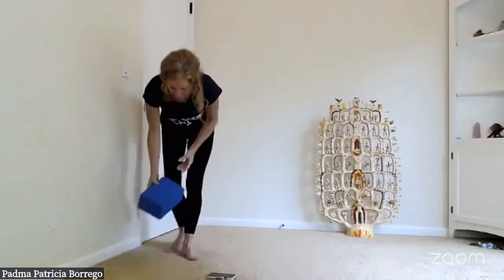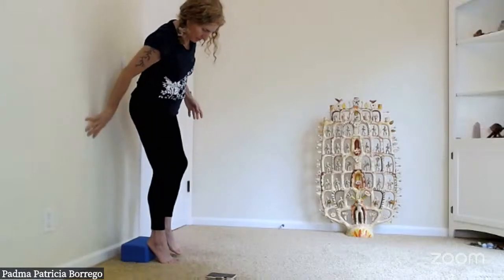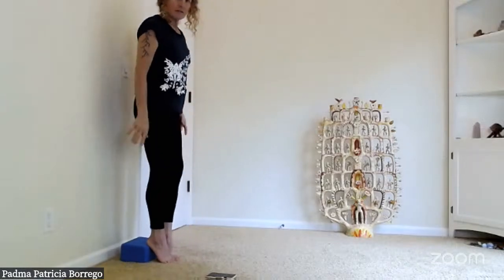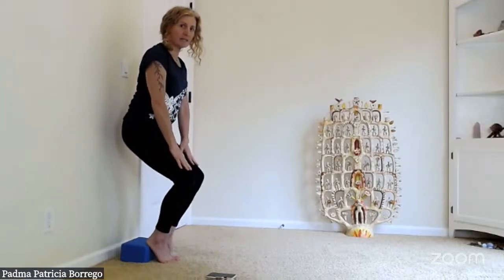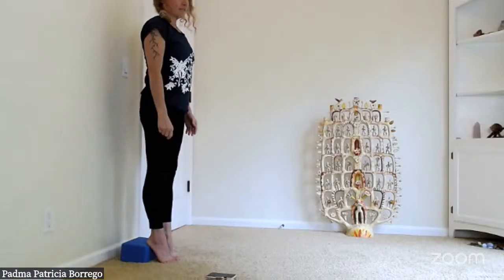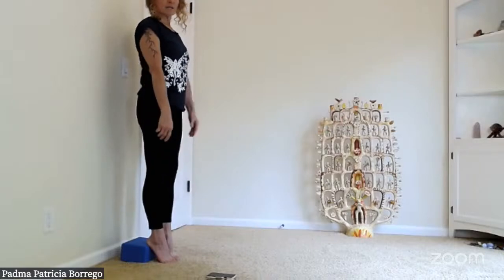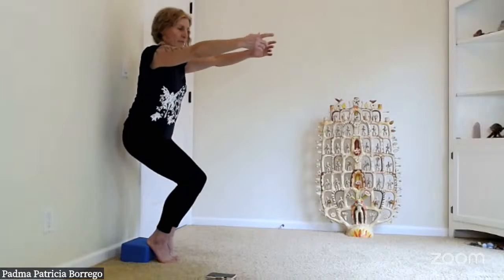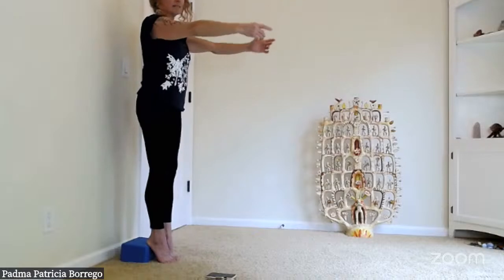I'm even going to take the block to the wall and put the heels up on the block. Just do one little bend and straighten. Notice how that felt. Take the arms forward, bend, and again, looking for organization and ease, right?